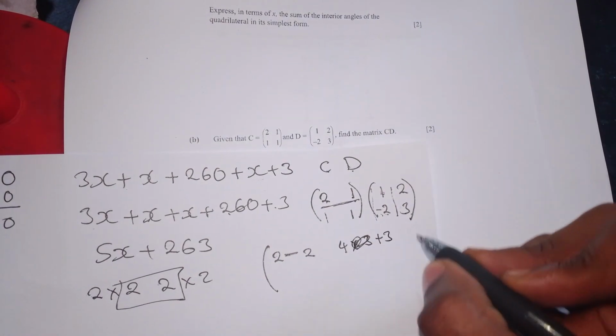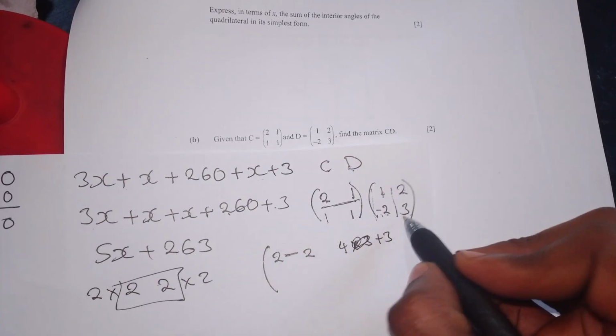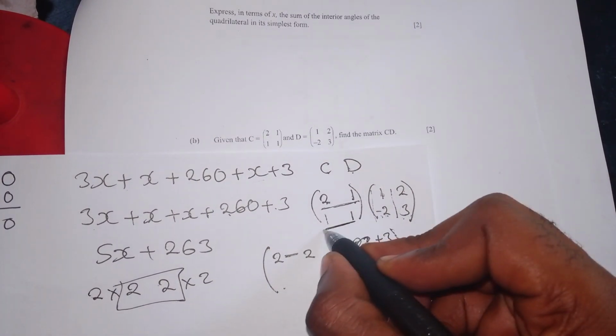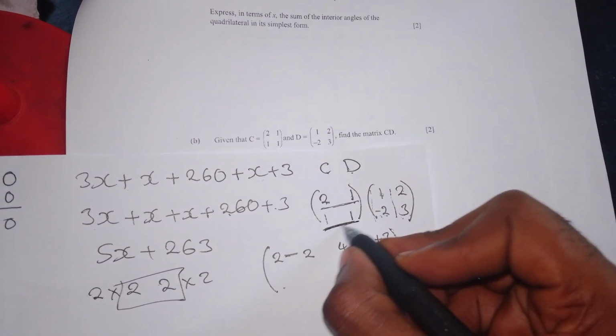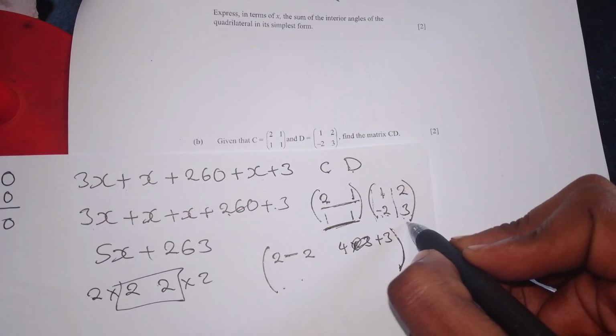Plus 3, like that. So this times this 4 plus this times this. And then to get the numbers at the bottom, you use the second row. And then you multiply it by this to get this. You multiply it by that to get this.